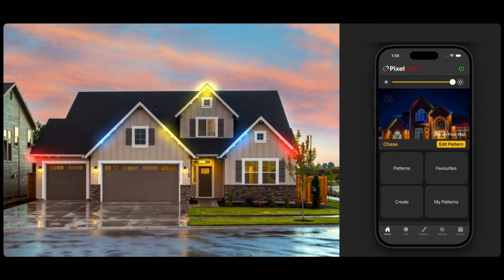Here, we can see that the controller is mounted near the door, and one output goes to the left, and the other goes towards the right. With mapping, we can route the lights to seamlessly flow across both outputs.